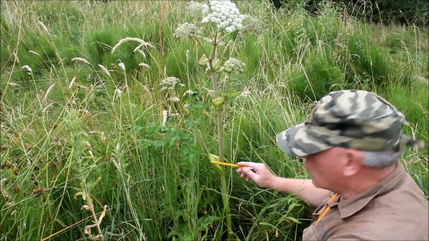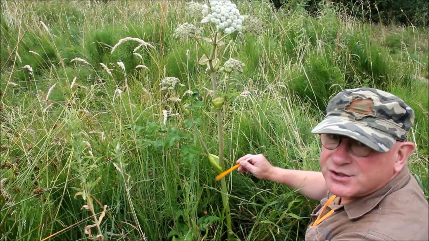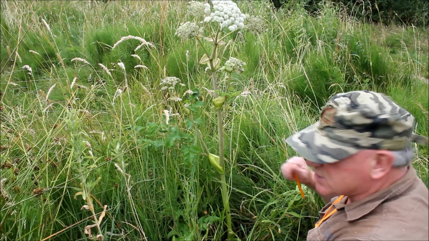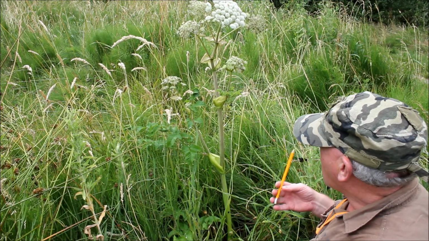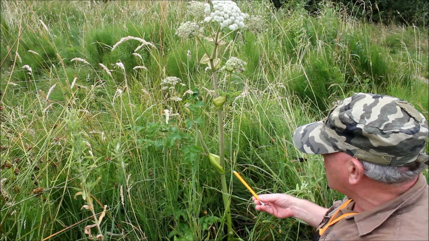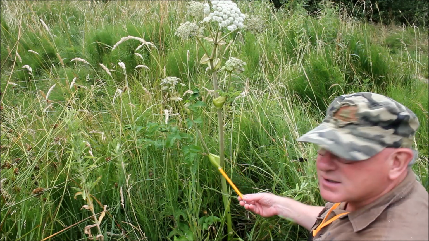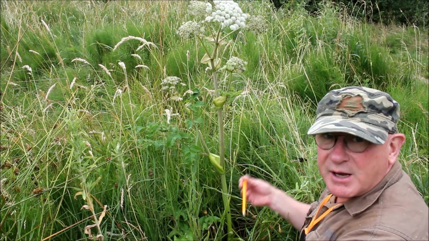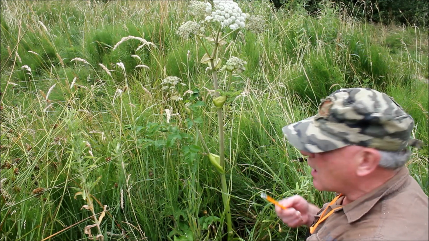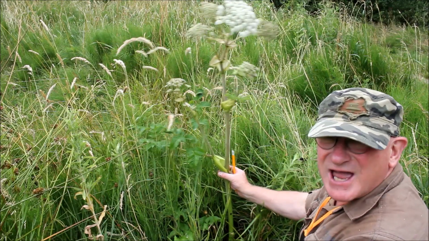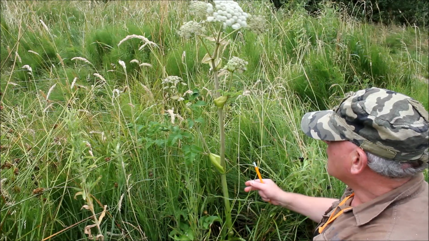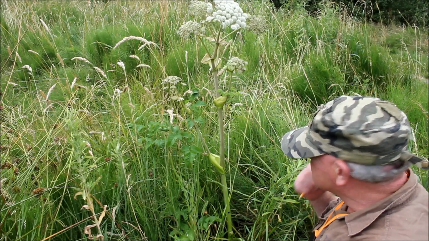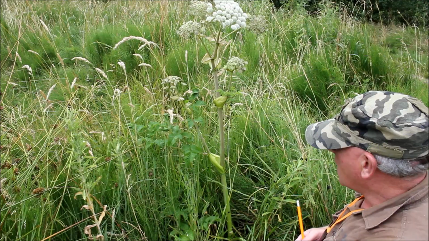A subtle distinction between Garden Angelica and Wild Angelica is that the inflated bracts are much bigger in Garden Angelica and slightly smaller in Wild Angelica. Just a few subtle differences to compare and contrast.